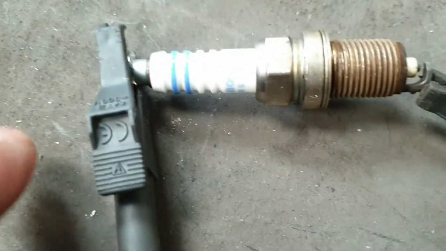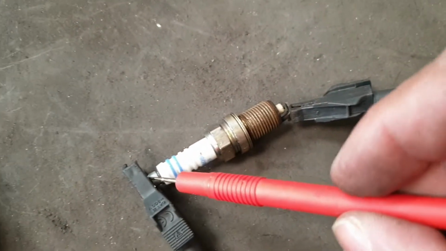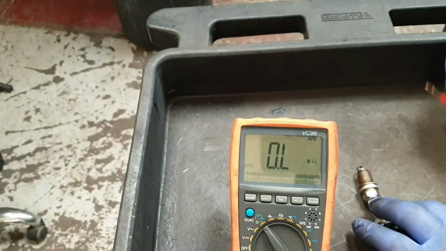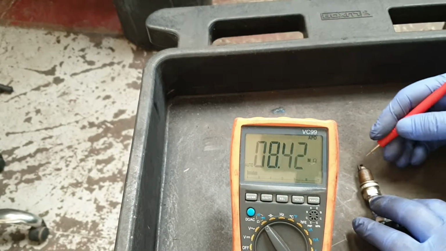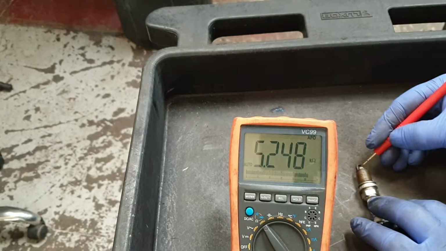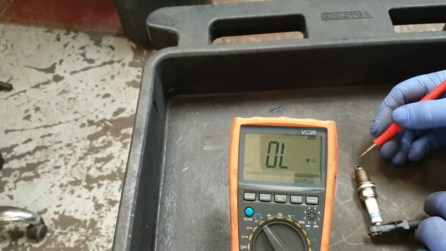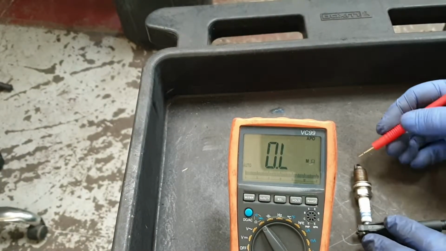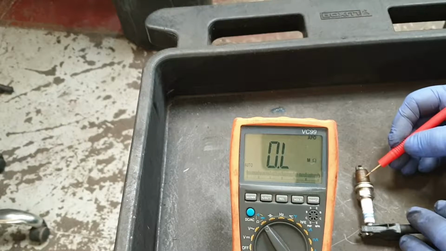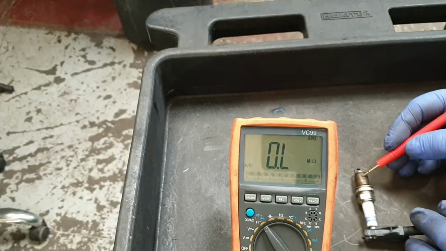So here and here, and that should give you open circuit. And also if I remove this one and put that here, you will see that's so. This is the resistance of the center electrode, 5.2 kilo ohms, and with the outer electrode or to the ground or body of the spark plug, it's open circuit.